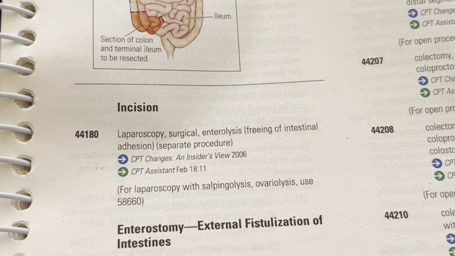Because the other two codes are the same, 44180. Only the modifier is different, 22 and 59. So 44004. So the answer will be either option A or option C. Here, what did the physician do?